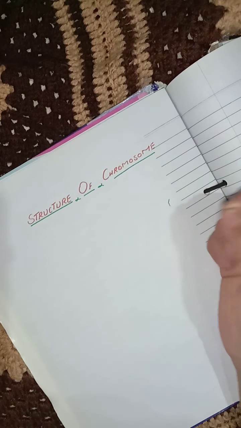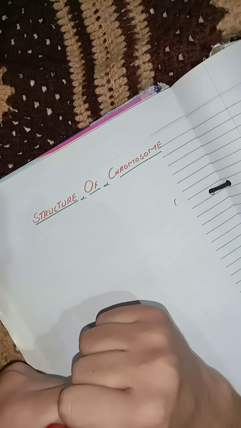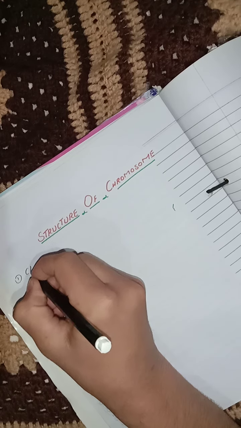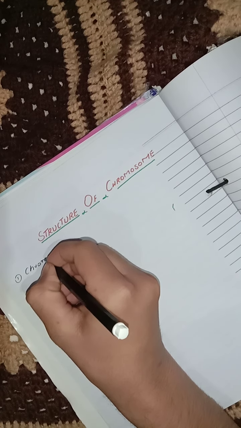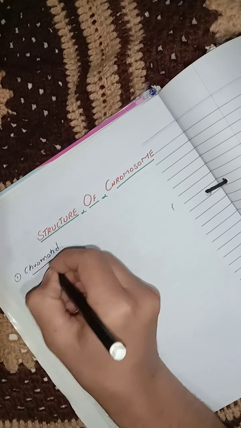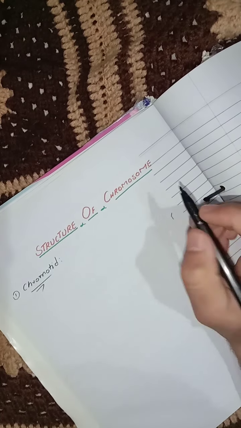Now, the main topic we have to discuss here is the structure of chromosomes. First of all, we have to know about chromatid. What is chromatid? Look at here.